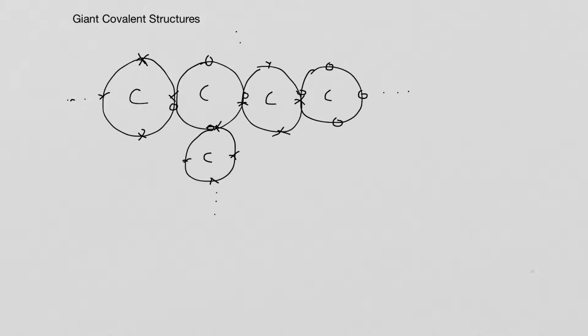Theoretically, there's no end in sight for that structure, and that's where that phrase that we've got here, giant, comes in. It's a never-ending structure. So, just bear this in mind, carbon is very good at bonding with itself over and over again to form this giant network, this giant covalent structure. Let's have a look at what that might actually look like in 2 or 3 key cases.